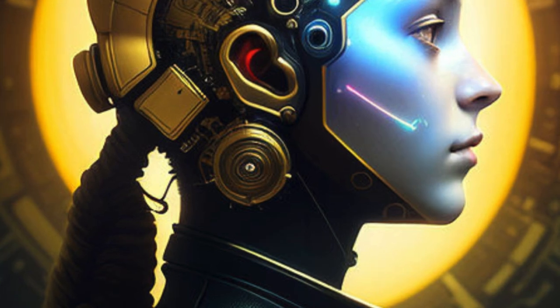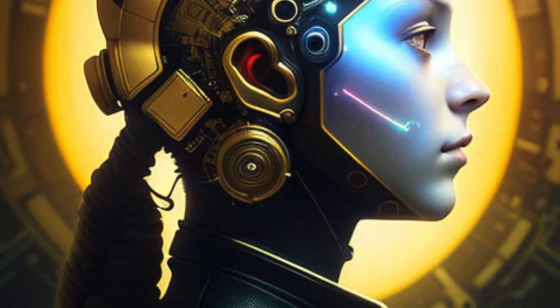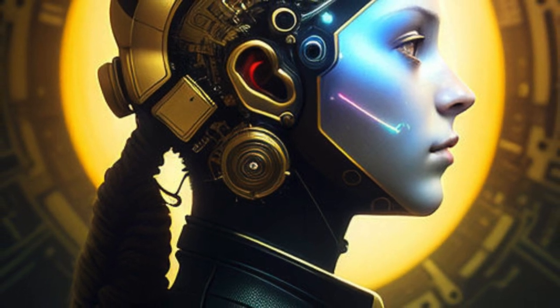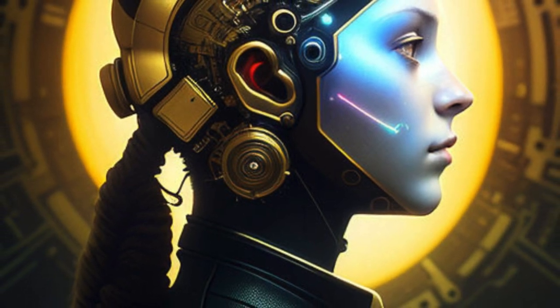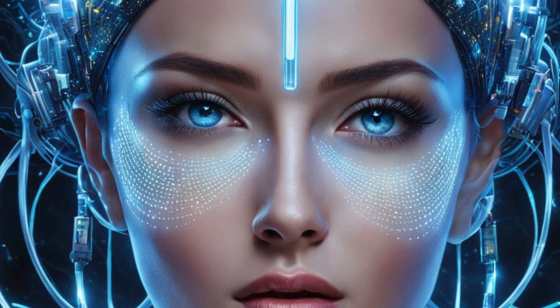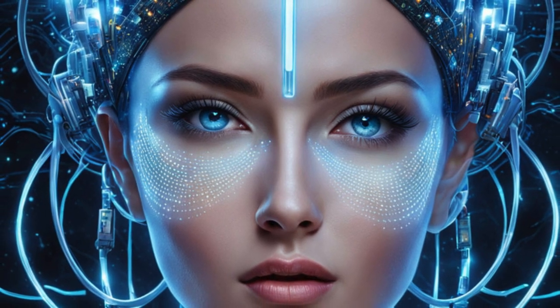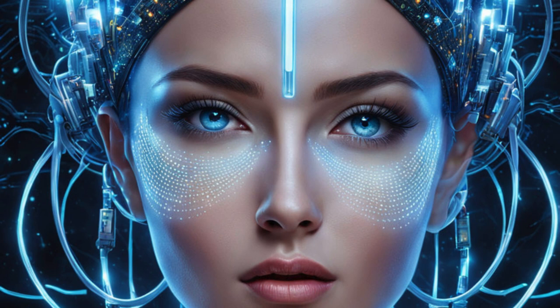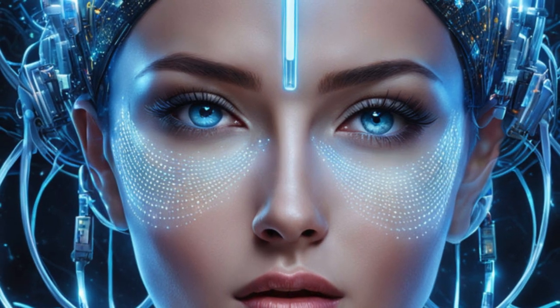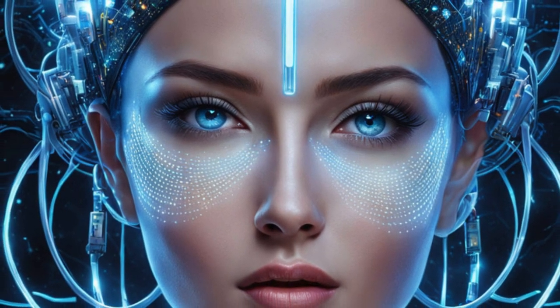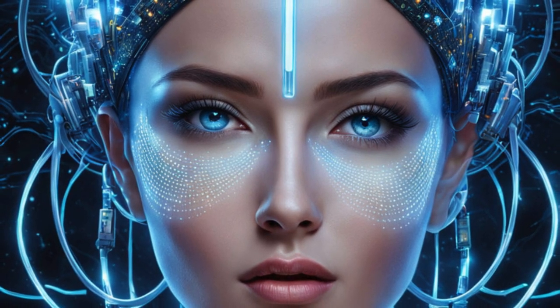Advanced tips and tricks for using Krita. Now that you're familiar with the basics of Krita, let's explore some advanced tips and tricks that can help you take your digital art to the next level. 1. Customizing keyboard shortcuts. Krita allows you to customize keyboard shortcuts for nearly every function. This can significantly speed up your workflow. To customize shortcuts, go to Settings, Configure Krita, Keyboard Shortcuts. Here, you can assign new shortcuts or modify existing ones to suit your preferences.